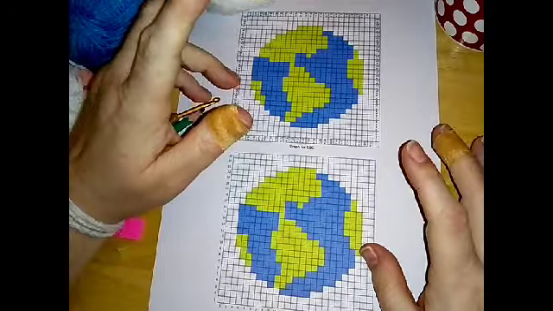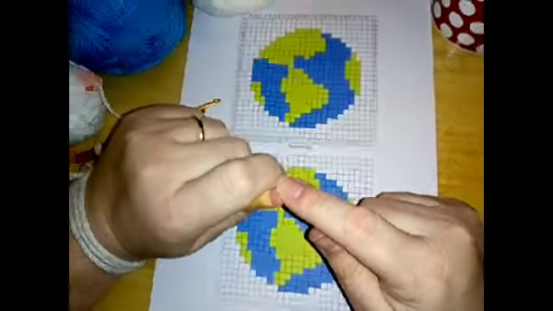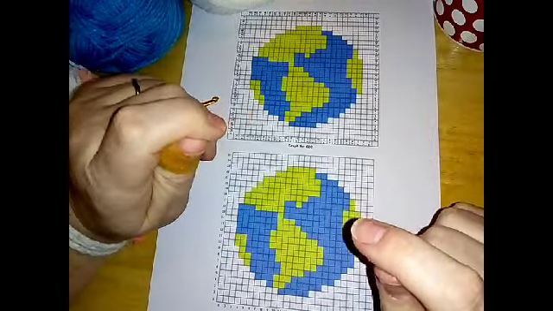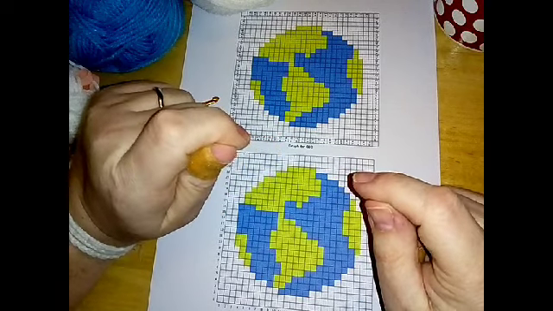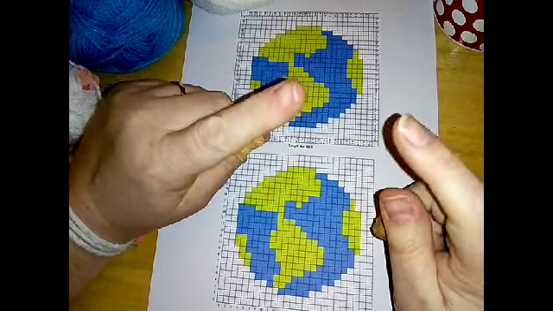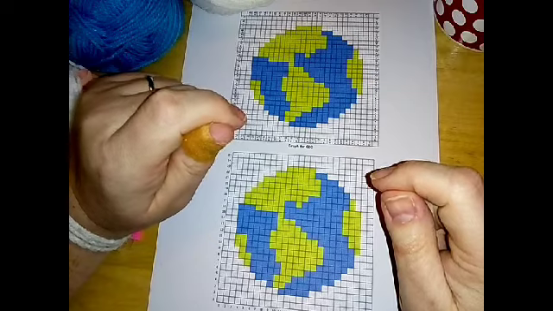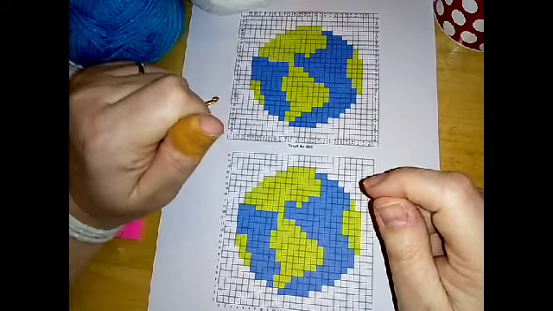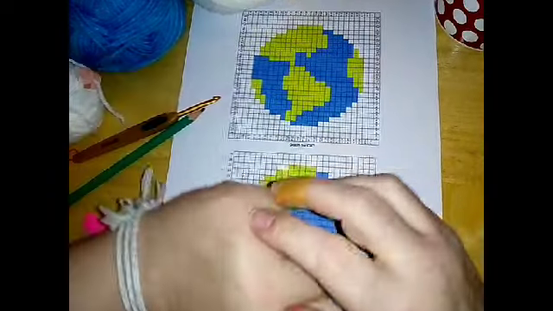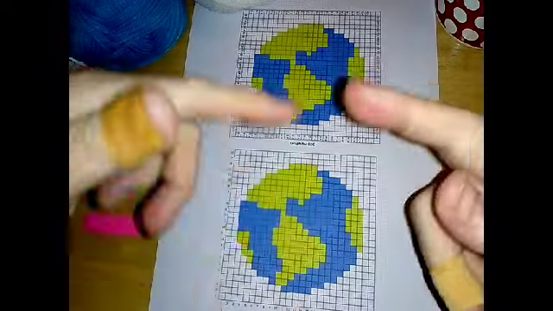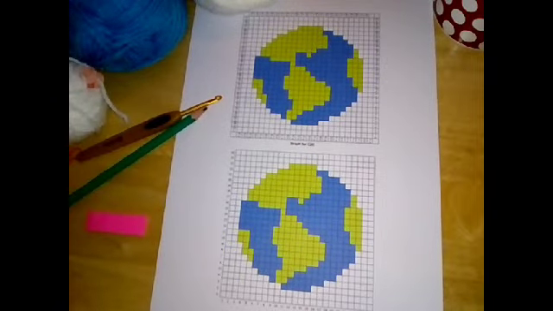So cross stitch, which I've shown you a cross stitch method on the cat graph, and I've shown you the corner to corner method on the paw print video, and they're all in the playlist as well.